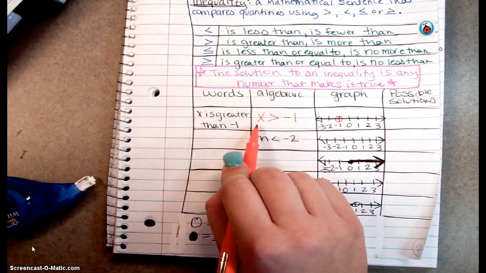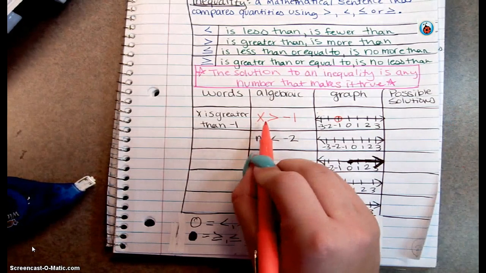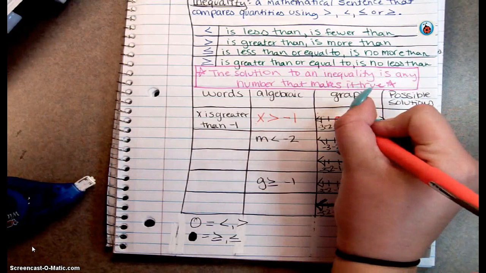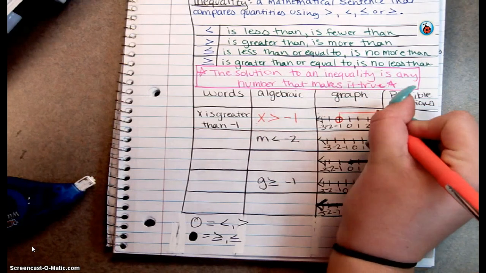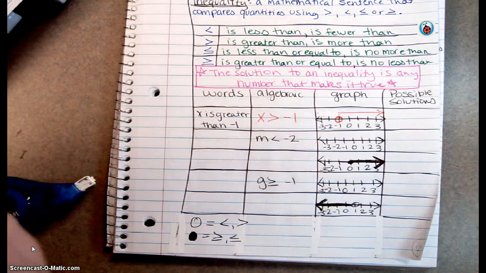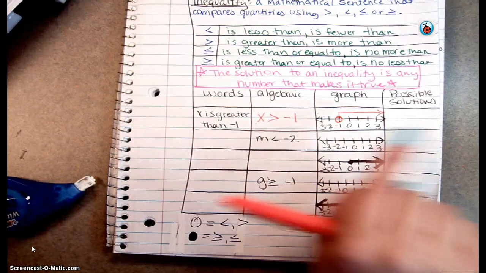Alright, so we were talking about what makes this greater than negative 1. So let's talk about possible solutions. If it's greater than negative 1, we're going to draw an open circle on it, come up, and draw towards greater than, okay? Because remember, numbers greater than negative 1 are to the right.